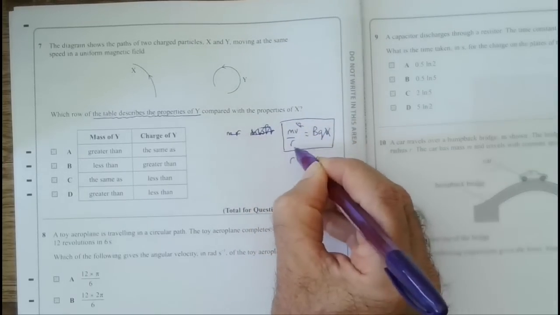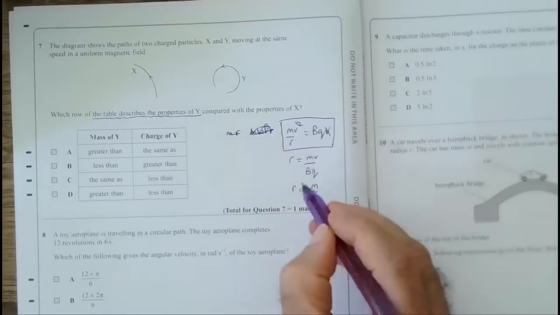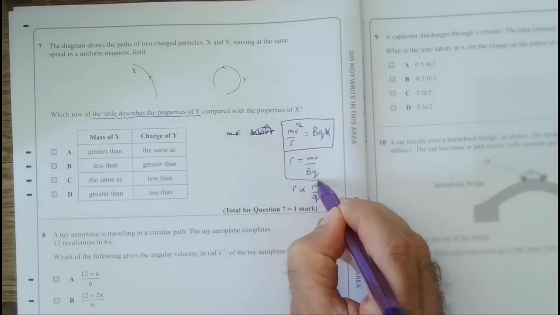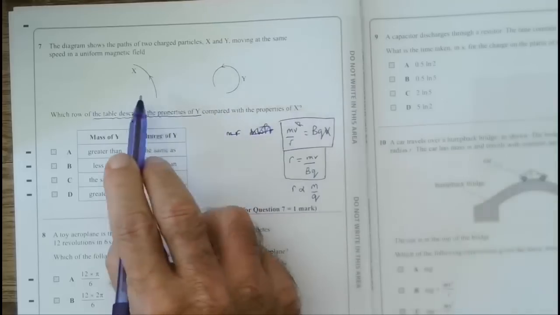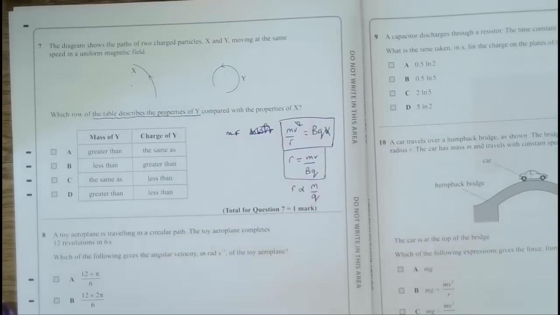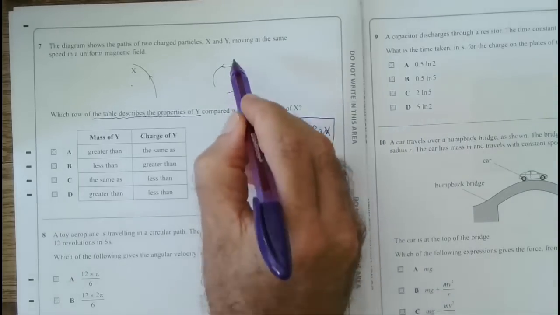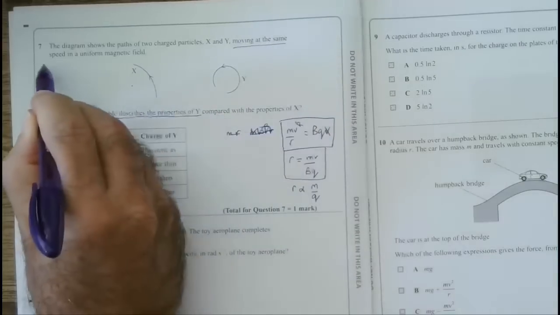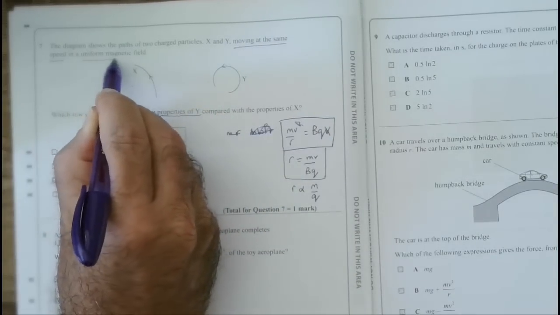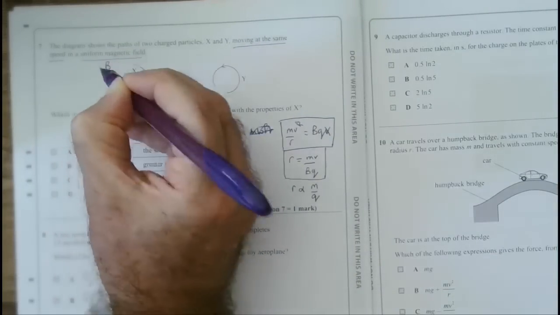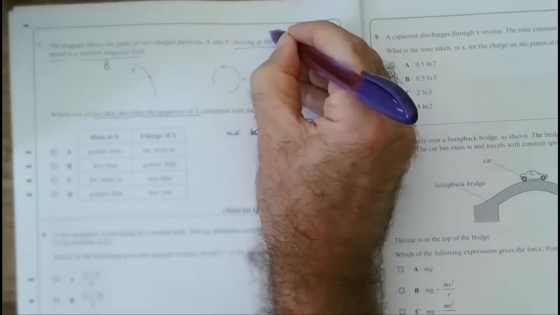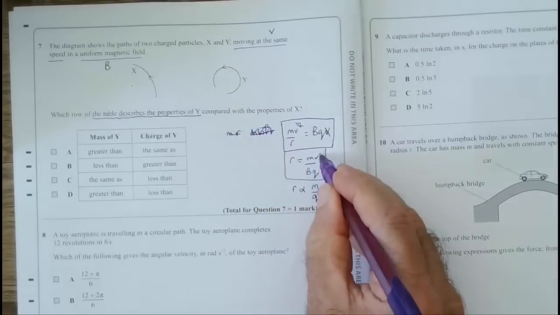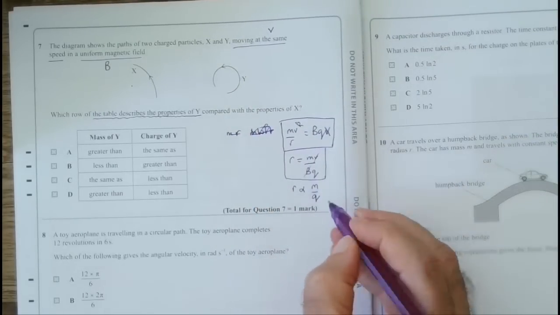If you remember, mv squared over r is Bqv, you can cancel one of the v's and come up with an equation which tells you something about the radius of curvature. Both of these, X and Y, are following curved paths. Y has a much bigger curvature than X, and because we know that they're moving at the same speed in a uniform magnetic field, B is constant, same speed, v is constant. So we can basically eliminate v and B and they just give you a constant.